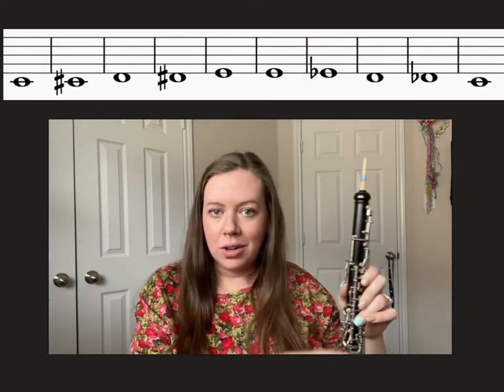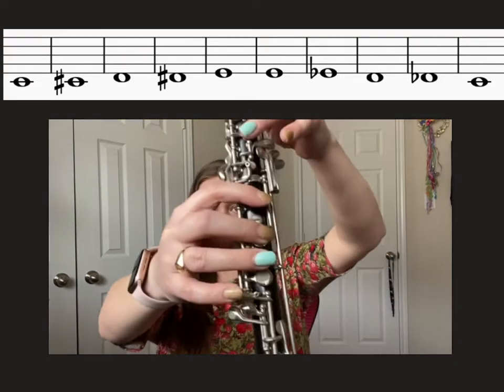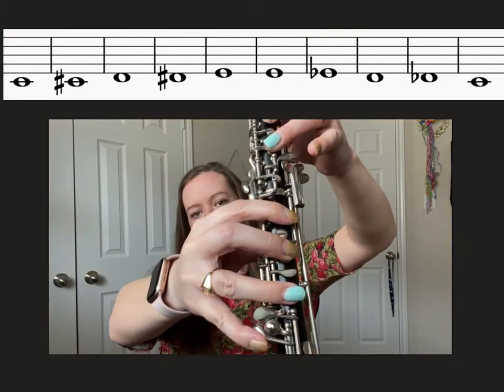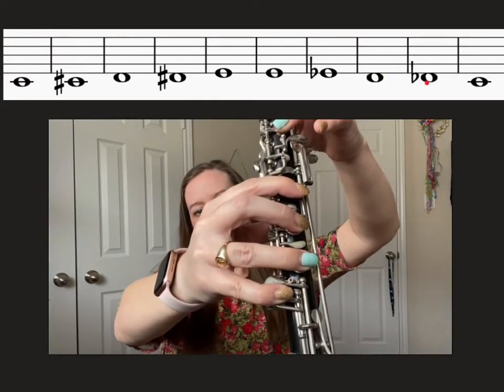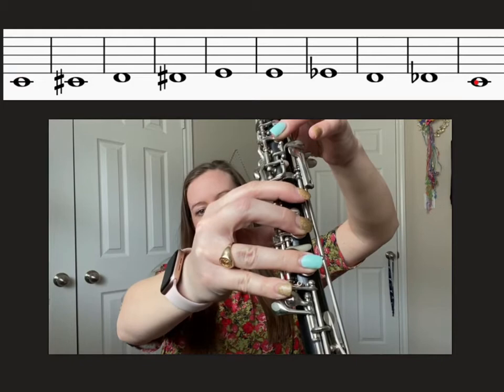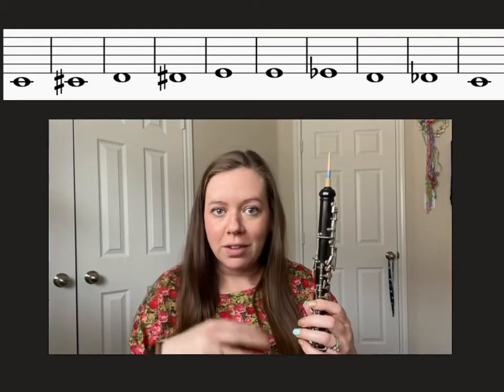Then we'll descend or go back down. And remember, when we ascend, we'll use sharp names. When we descend, we'll use flat names. So we get to E, we're going back down. E, E flat, D, D flat, that bubble key, and then rock to C. Okay? Rewind if you need to.